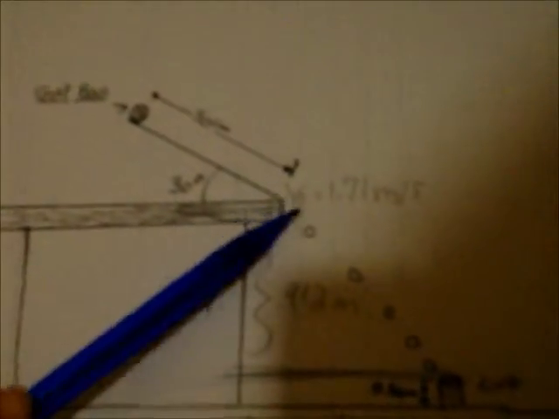Okay, so now we are going to solve for velocity final, because over here we have to find out when it hits here what the speed is, so we can find velocity initial for the parabola. Okay, we have a equals 4.9 meters per second squared, vi equals 0 meters per second, d equals 30 centimeters, which equals 0.3 meters.